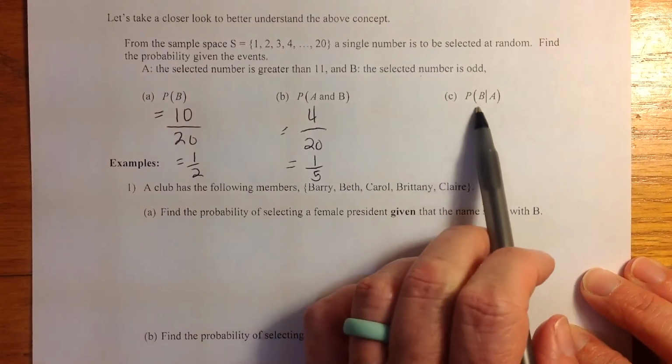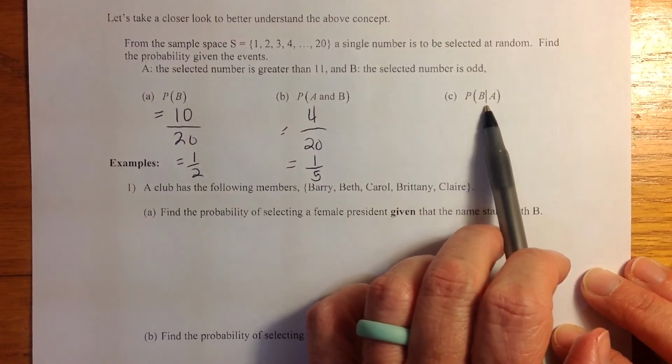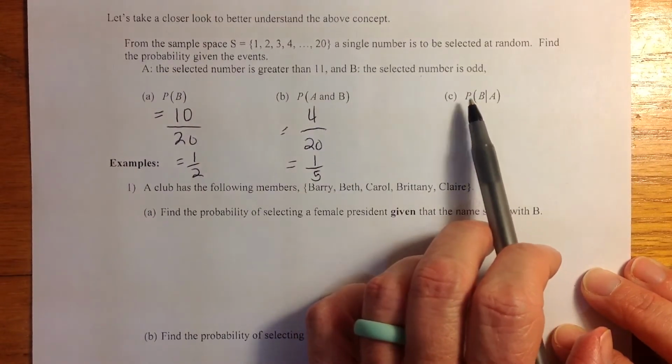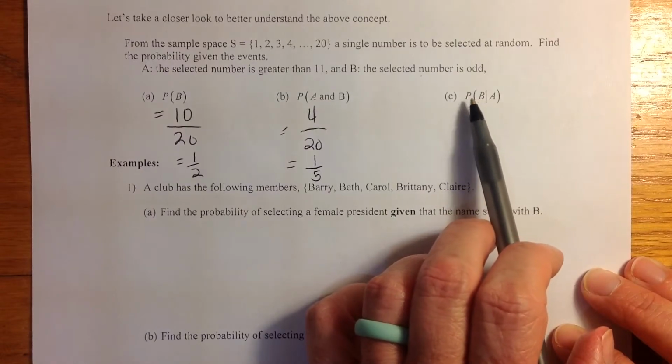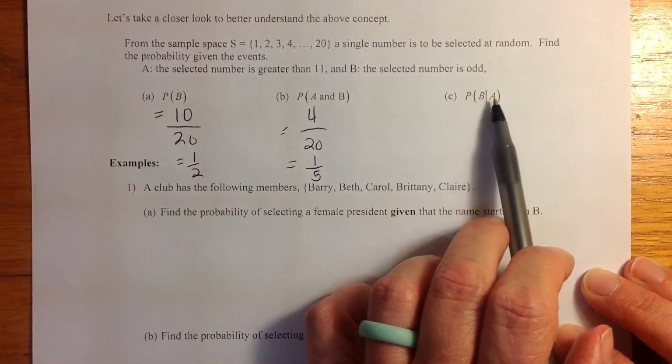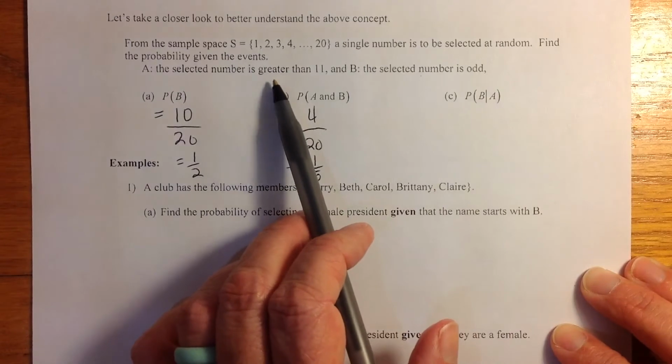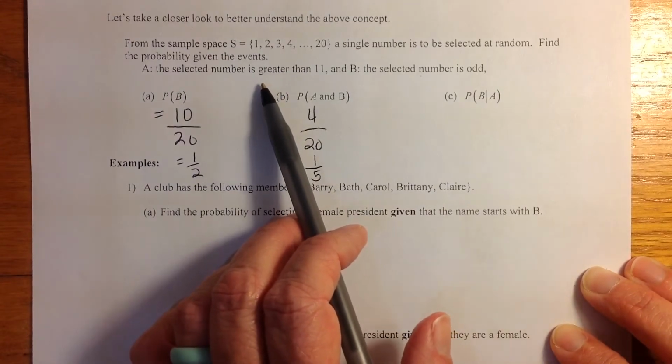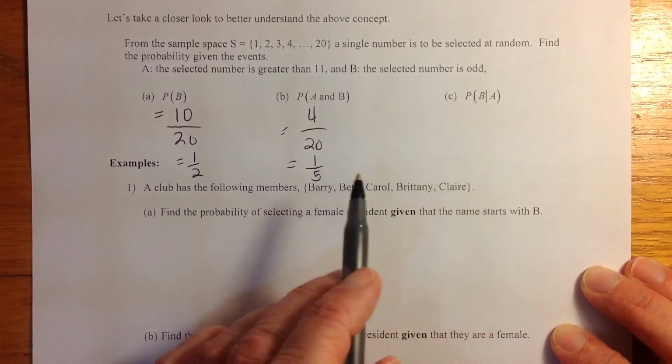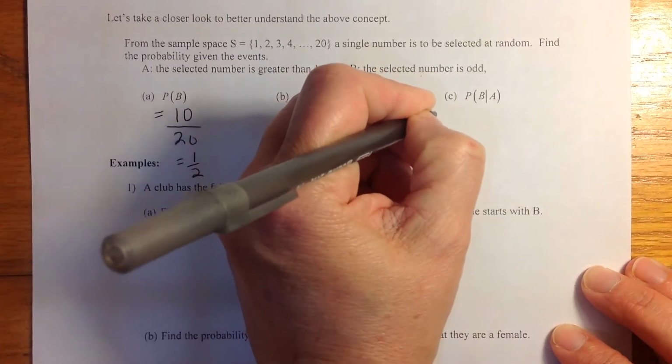Now this notation is our new conditional notation that we're learning. So this is compute the probability of B given that A has already occurred. All right? So what that simply means to do is to create a new sample space.